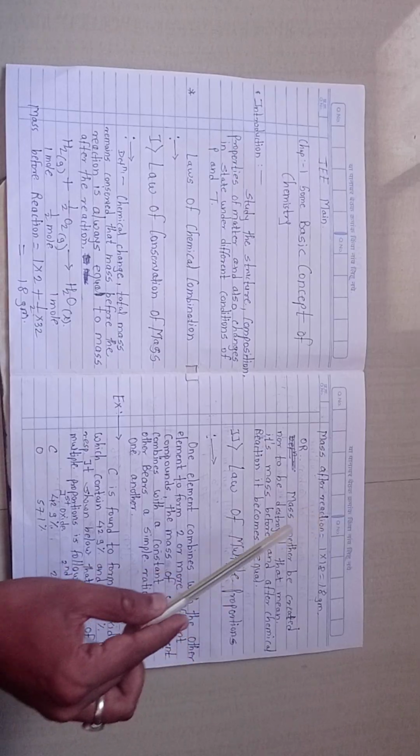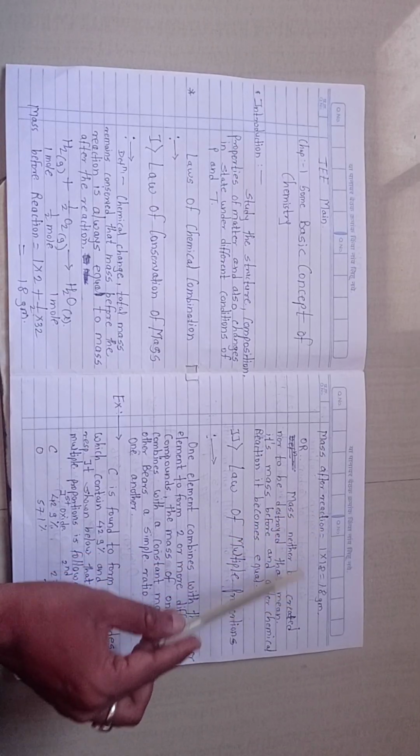And another definition says that mass can neither be created nor destroyed.